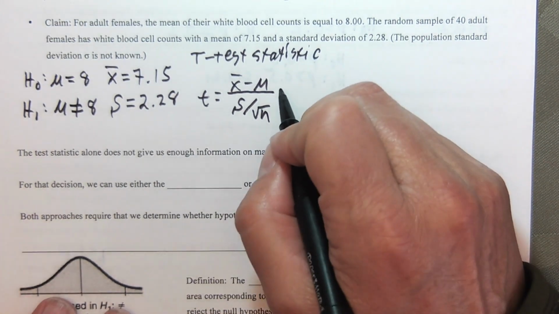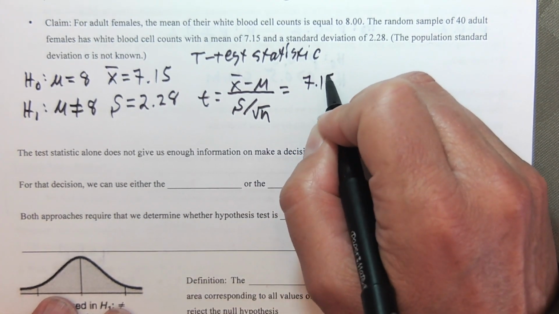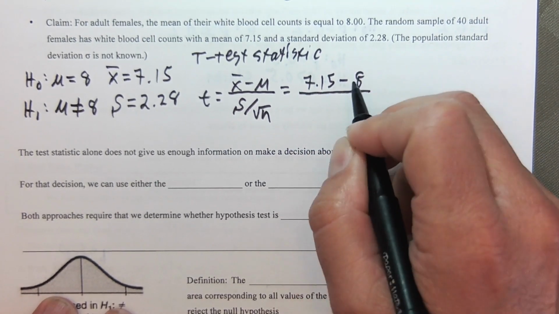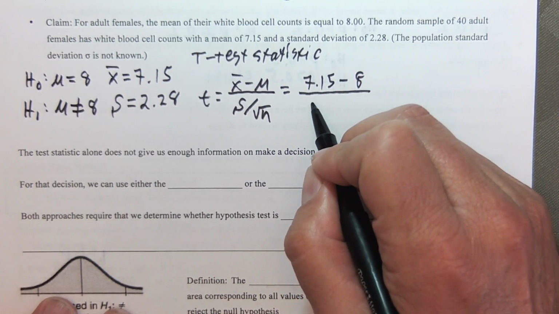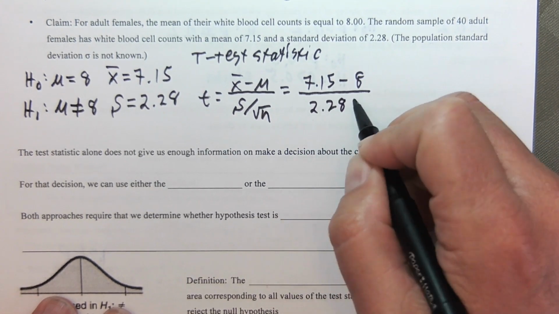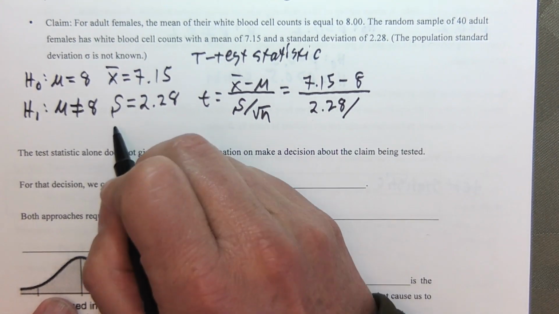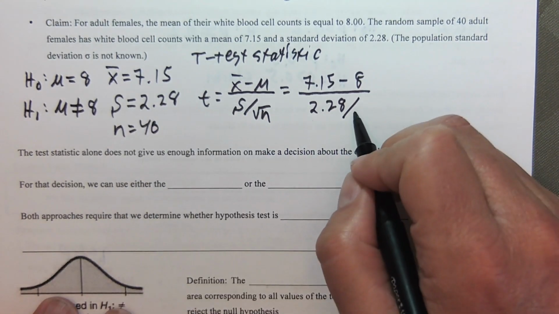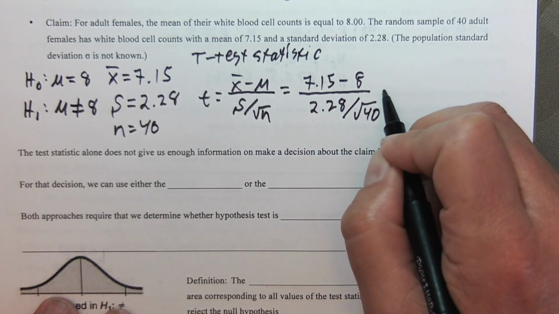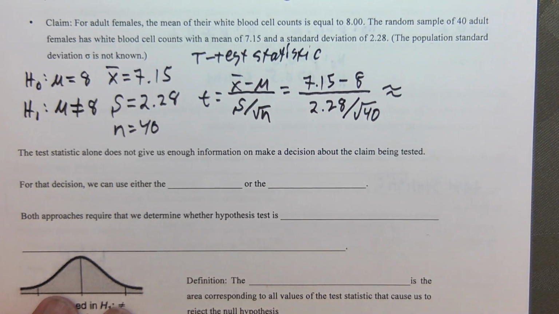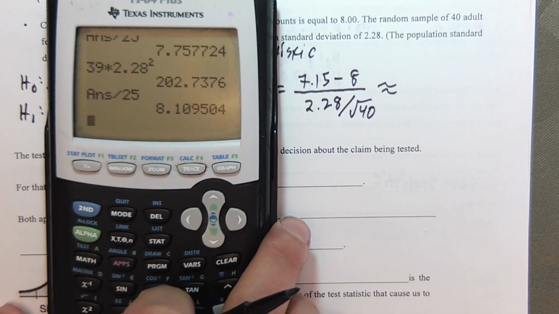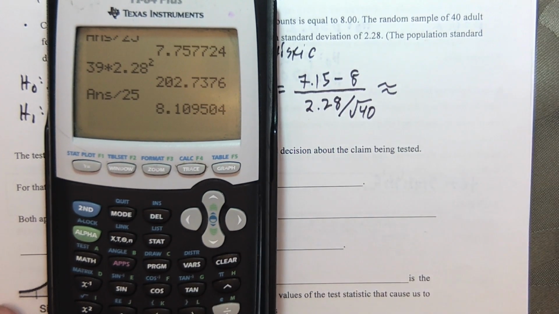So let's plug in what we have. We have 7.15 minus 8 divided by s, which is 2.28, divided by, we didn't write down n, it was 40. Now I'm going to be extra careful with my calculator on this one, especially with this weird fraction in the bottom here.